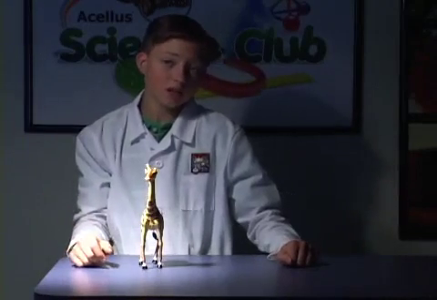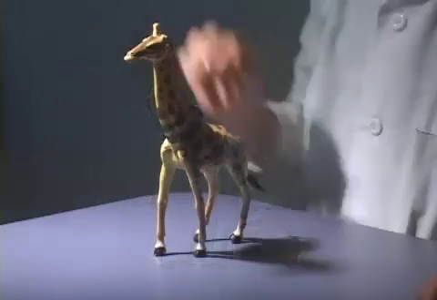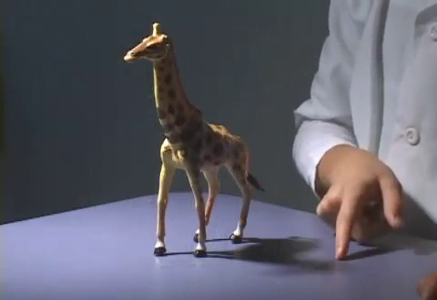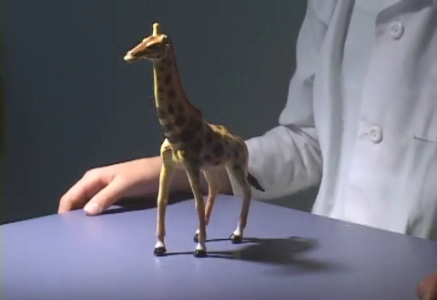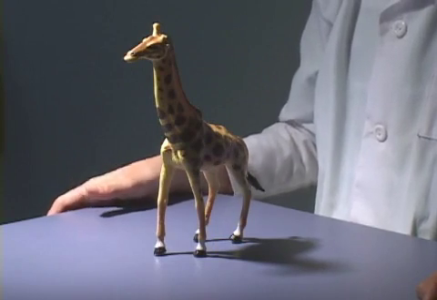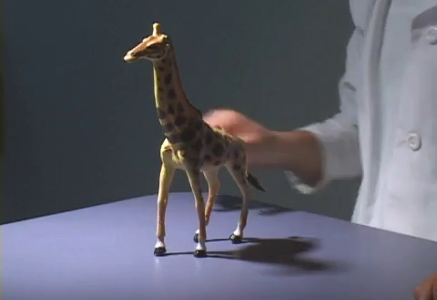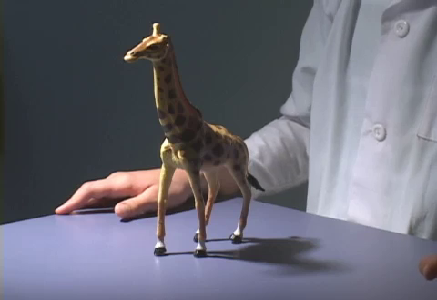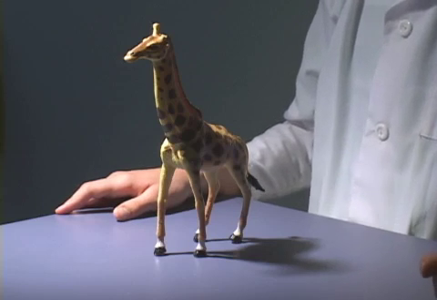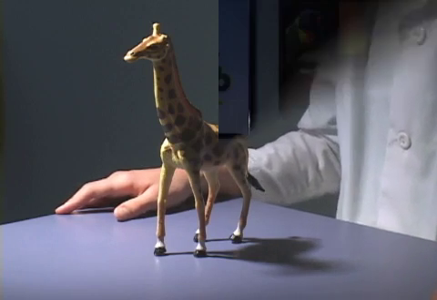We've moved the light to the other side, so you can see that the shadow is on the other side. You can also see that it is very short. This is because the light is almost exactly above the giraffe.